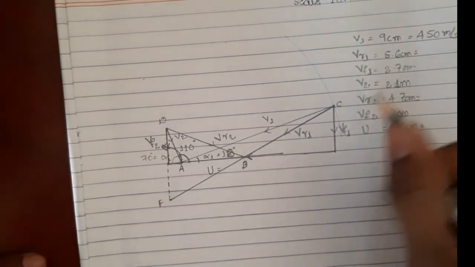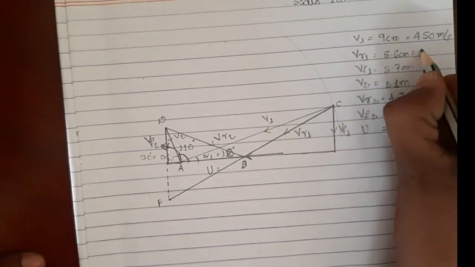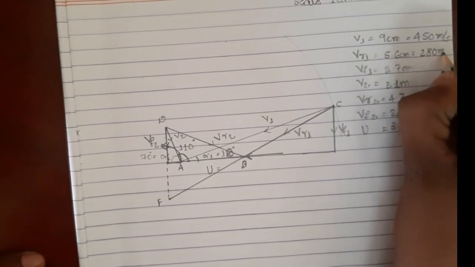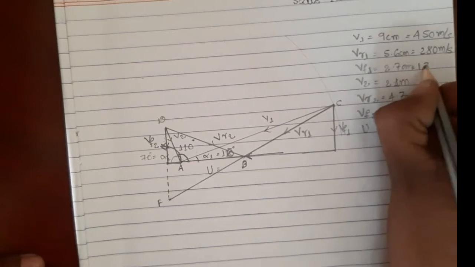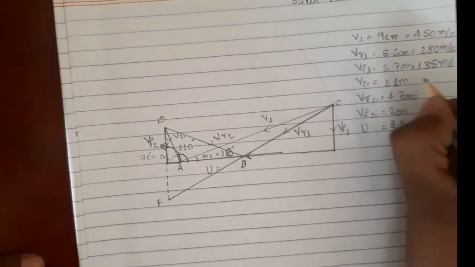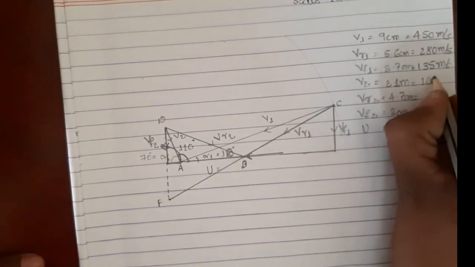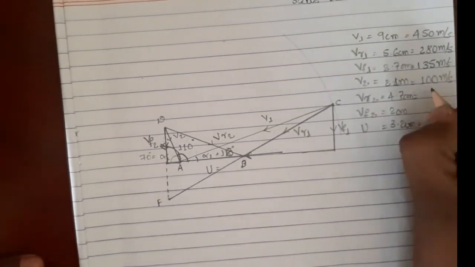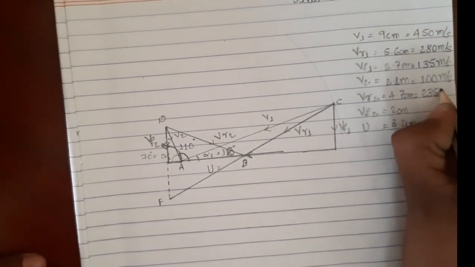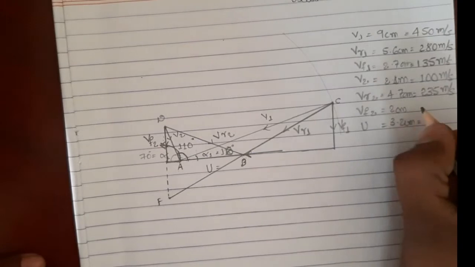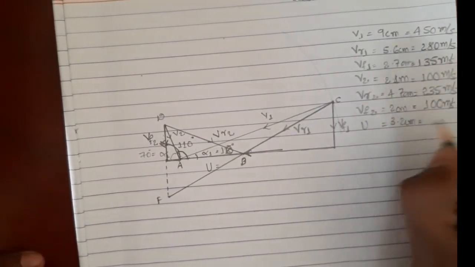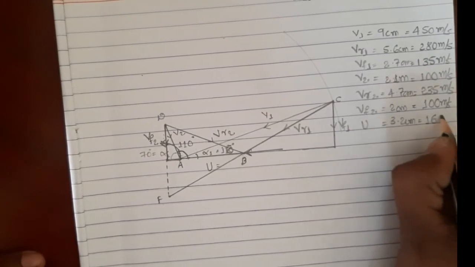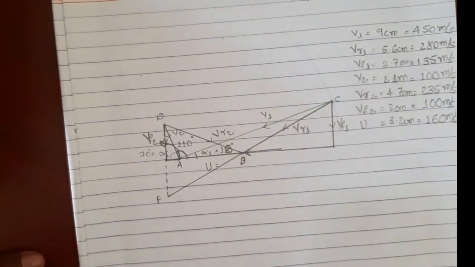Let me convert them. VR1 is 5.6, that is 5.6 into 50, 280 meter per second. Then 2.7, that is 135 meter per second. This is 2, already given, 100 meter per second. VR2 is 4.7, that is 235 meter per second. Then VF2 is 2 centimeter, that is 100 meter per second. And U is 3.2, that is 160 meter per second.